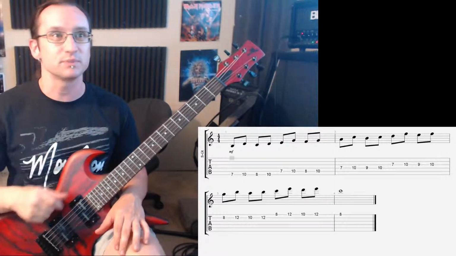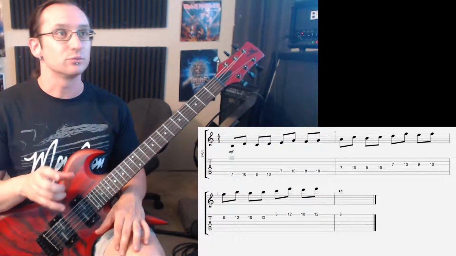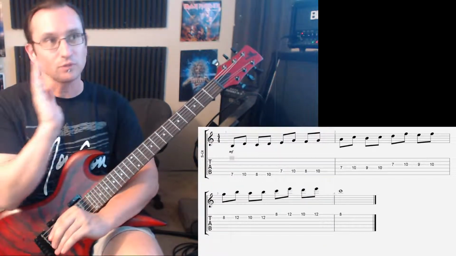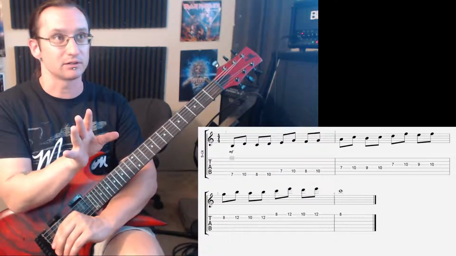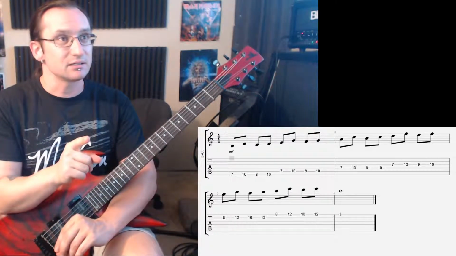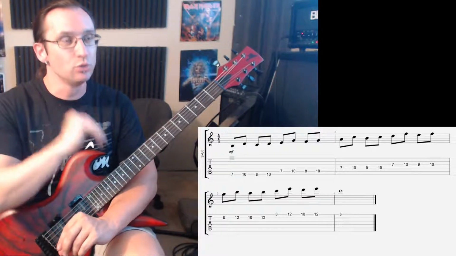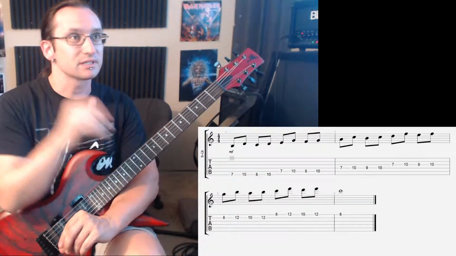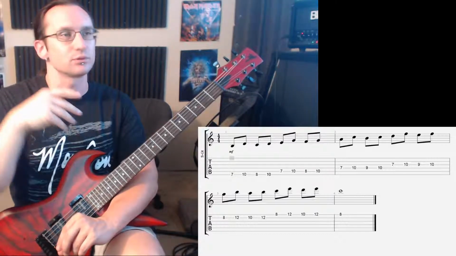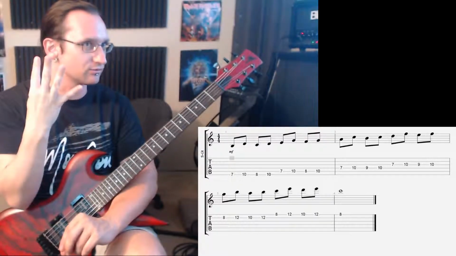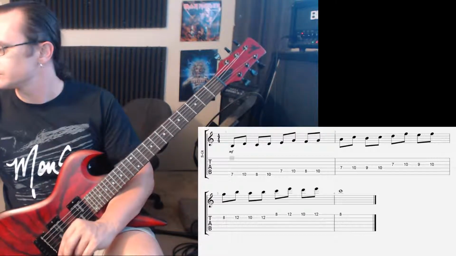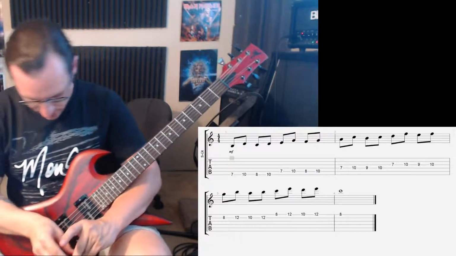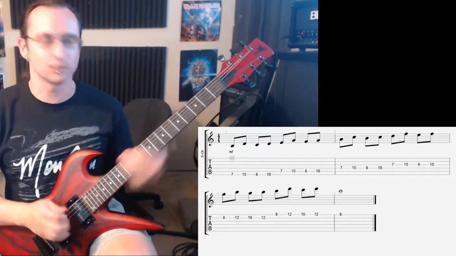Let's do some speed demos for the new material here. So before I do that, reminder, if you get to 240 beats a minute with these eighth notes, go ahead and start working on the 16th note versions. So instead of doing 2 notes a click, you're going to do 4 notes a click. I'm going to do the eighth notes first, and here we go.